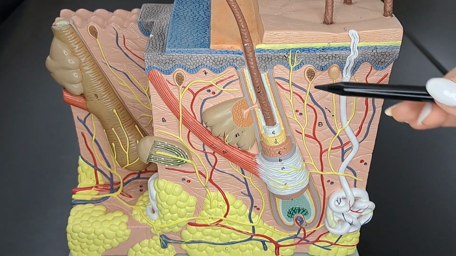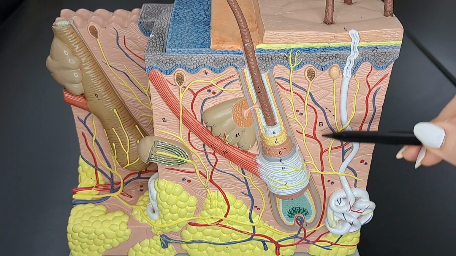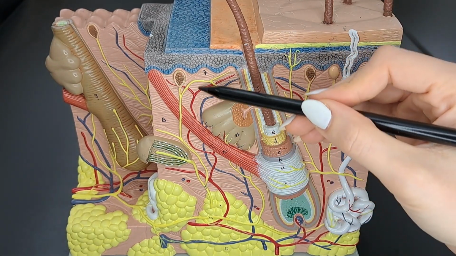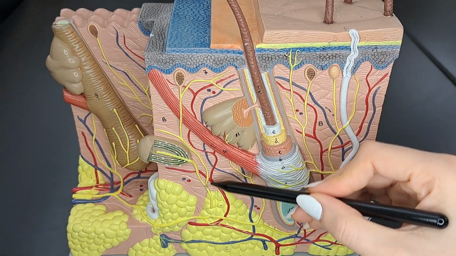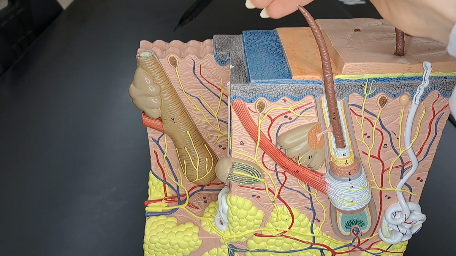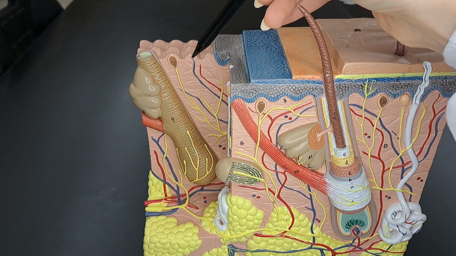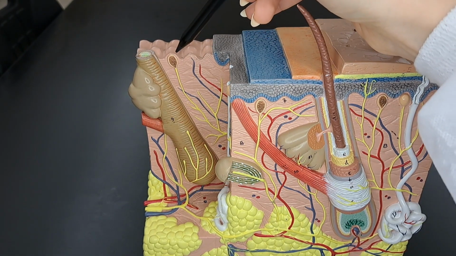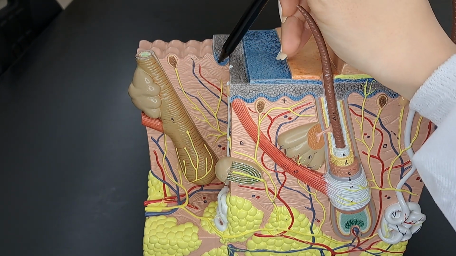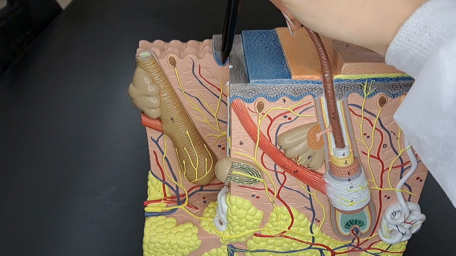The second layer of the skin is the dermis. The dermis consists of two layers, the papillary layer and the reticular layer. The papillary layer consists of the dermal papillae, which form a wavy boundary between the dermis and the stratum basale of the epidermis.